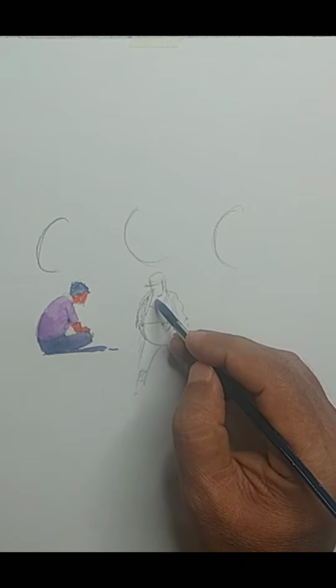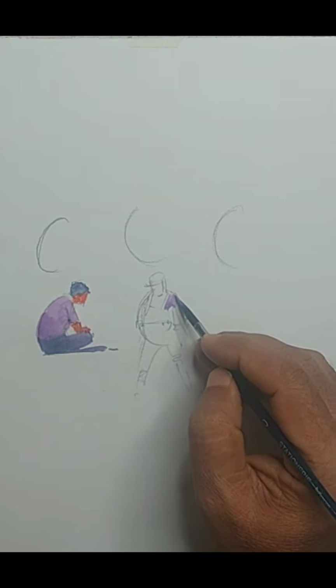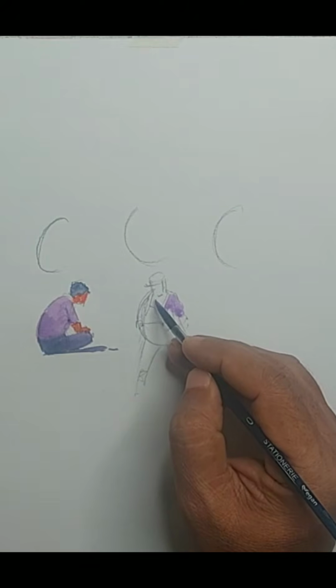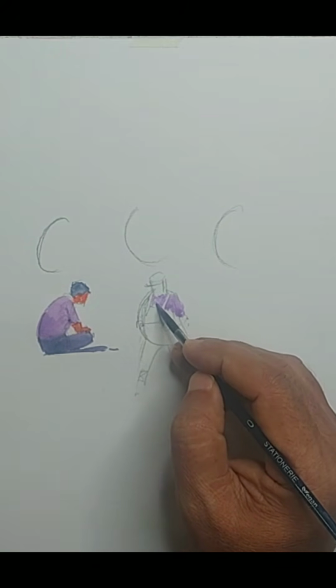So I have a fairly convincing shape now. I'm now using the same color scheme for the upper body, and I will use the same color scheme for the lower body.